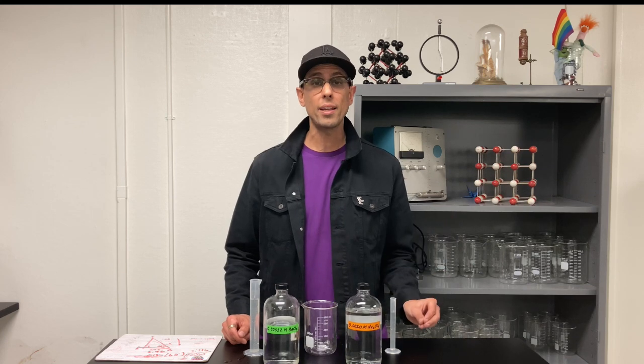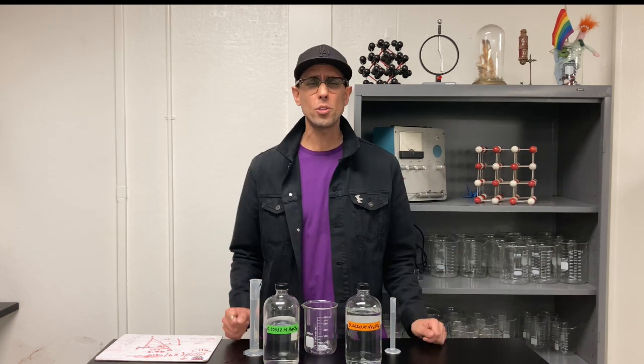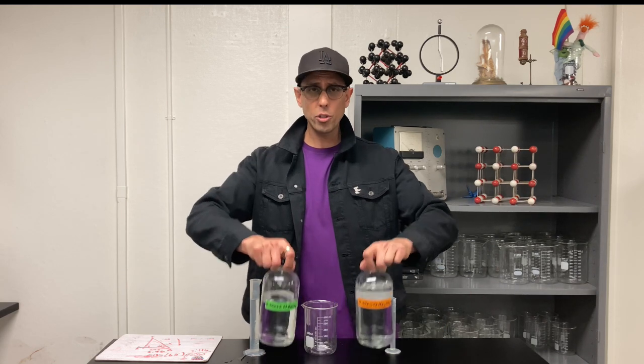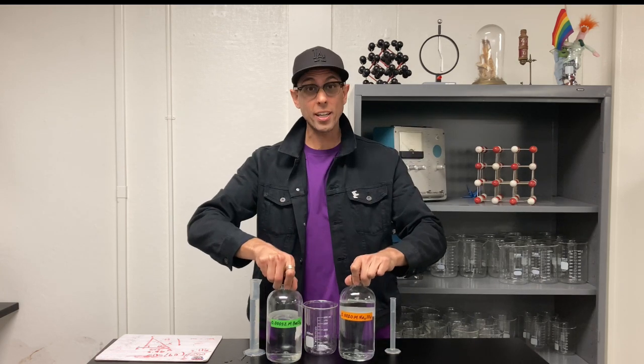Today we're taking on a question that falls into the equilibrium unit. Specifically, will a precipitate form when we mix two aqueous solutions together? We have both solutions, barium chloride and sodium sulfate, and the concentrations are given.